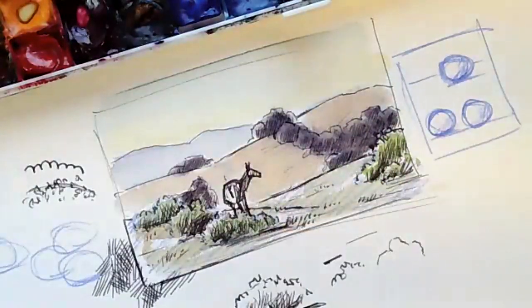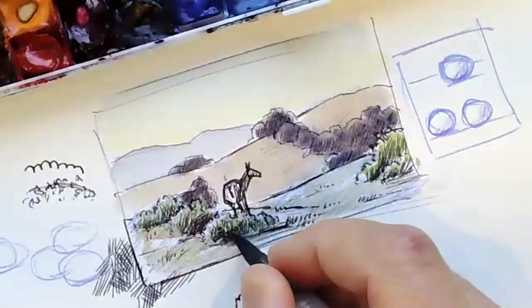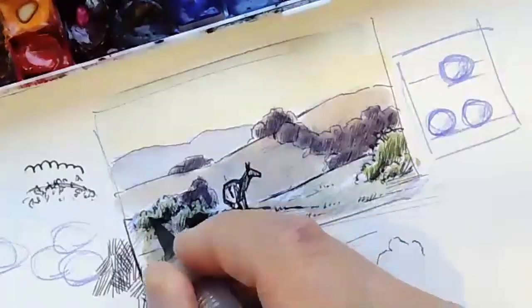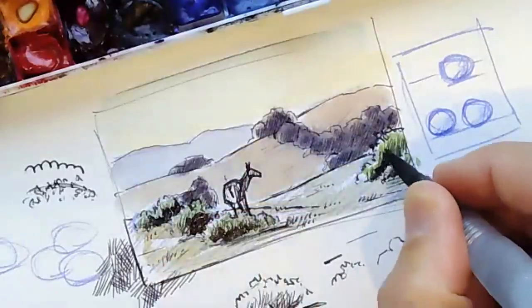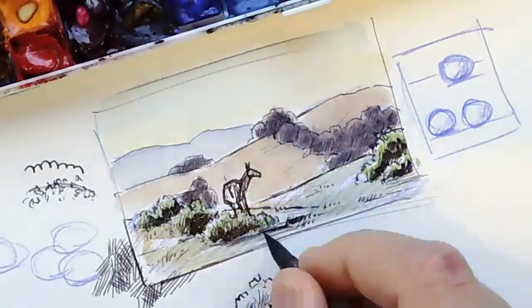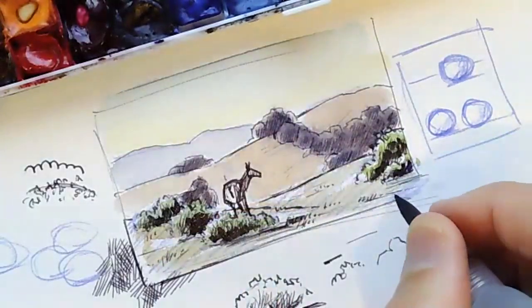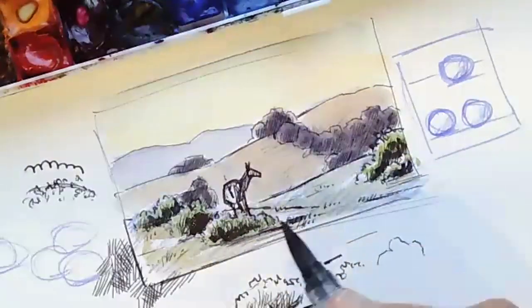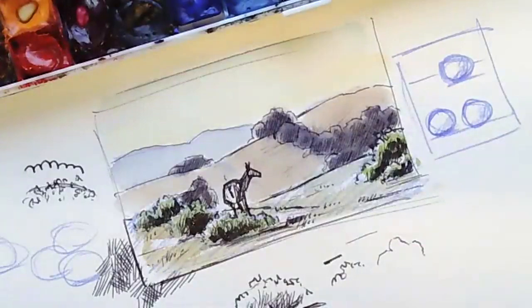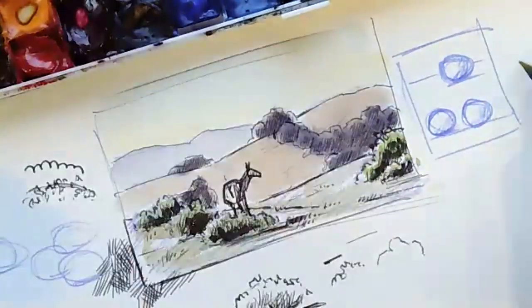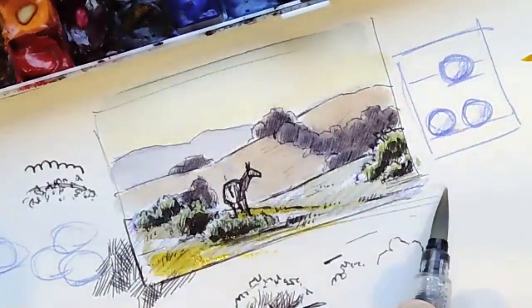I'm going to add some darks in underneath some of these bushes here. And maybe just a little bit more vibrant color in part of my foreground.